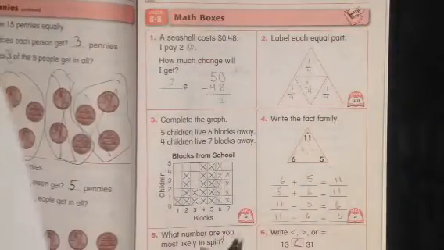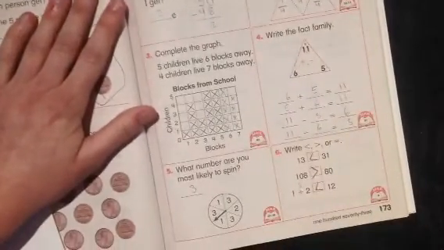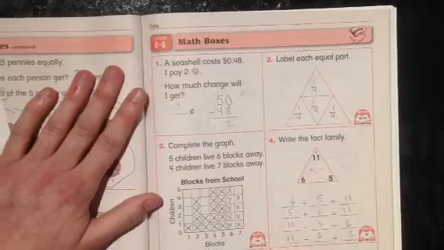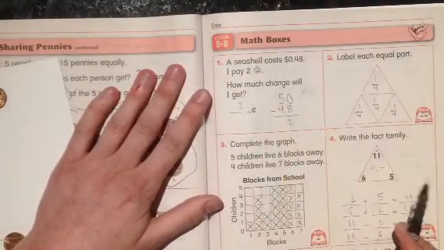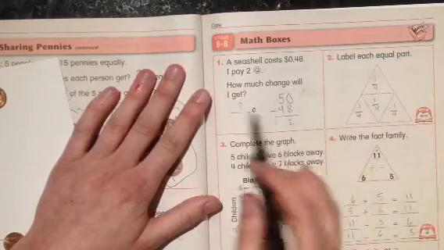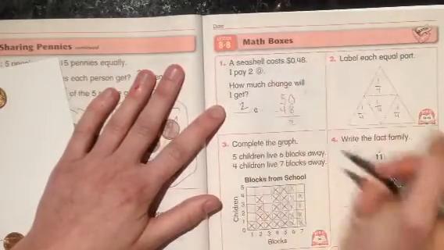Now, let's put our manipulatives to the side. Go to 8.8, page 173. Number 1. Okay. It says a seashell costs 48 cents. I pay 2 quarters. How much change will I get back? 2 cents. Okay, so that was 2 cents.